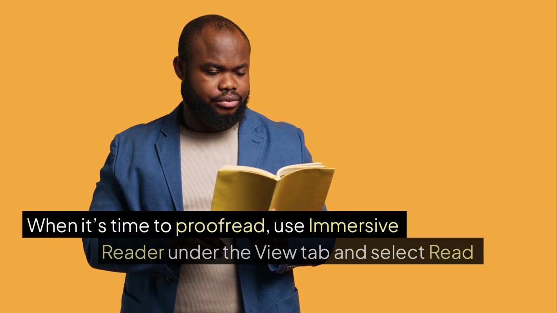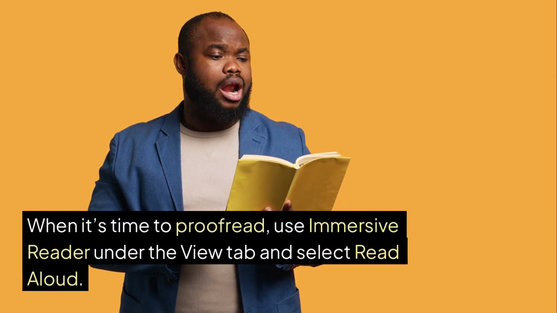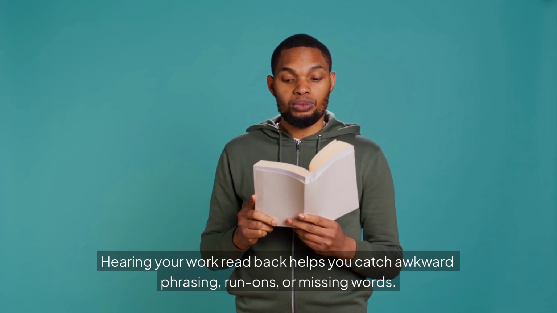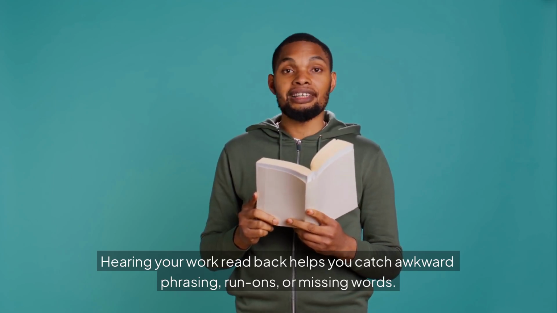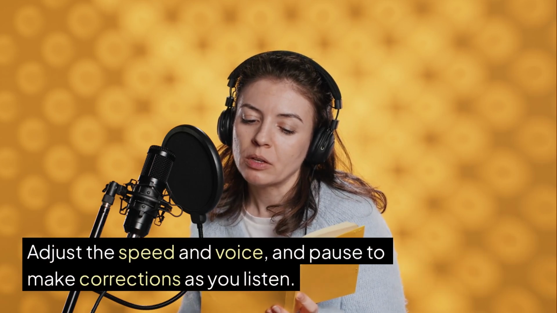When it's time to proofread, use Immersive Reader under the View tab and select Read Aloud. Hearing your work read back helps you catch awkward phrasing, run-ons, or missing words. Adjust the speed and voice, and pause to make corrections as you listen.